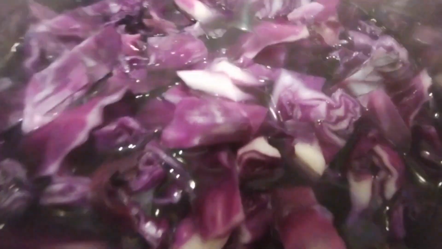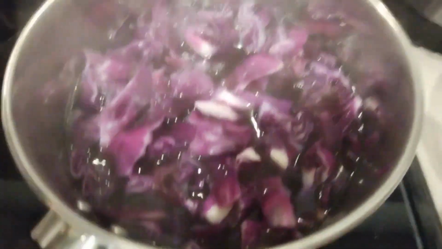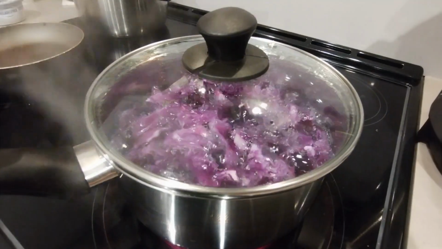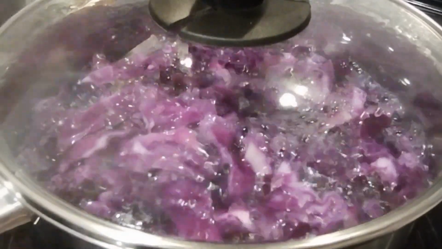So all you need to do is to extract this pigment from the cabbage. You can mix cabbage with water, or you can boil it, and then you will have the pigment. This water will be used as the instrument.